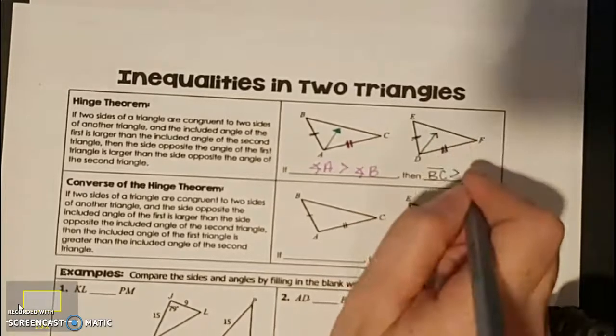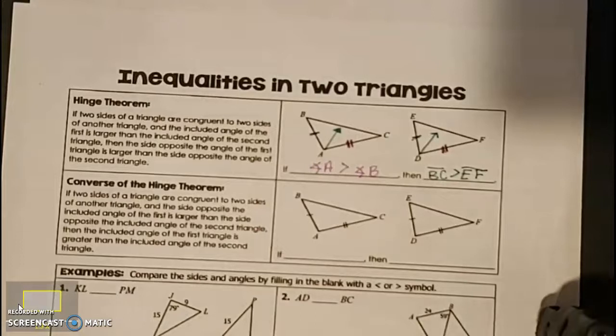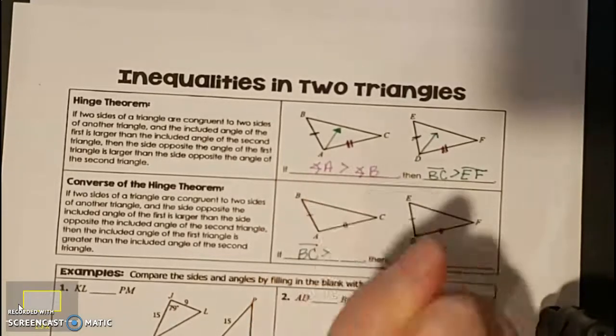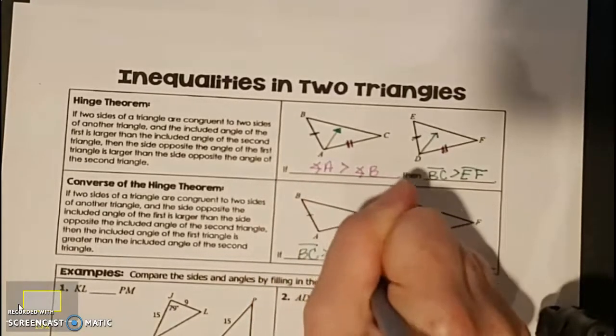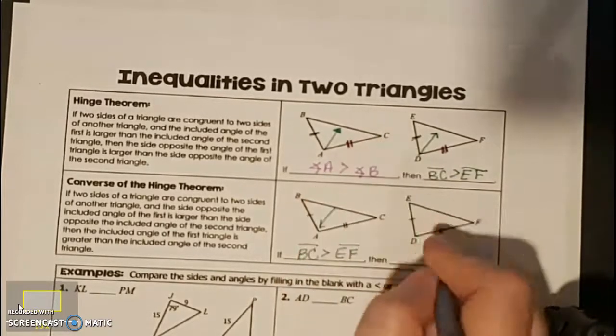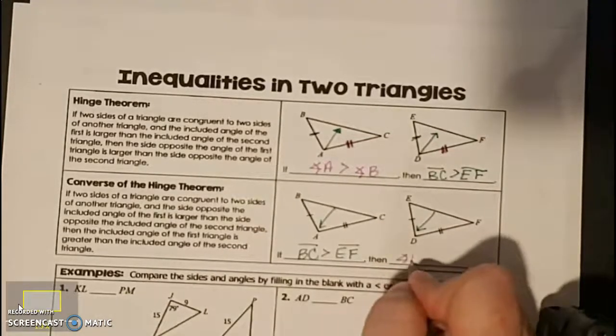And then the converse of that is true as well, where if you have the sides, BC is greater than EF. Okay, so if this side is greater than this side, then the angle A across from the larger side is greater than the angle D. Okay, so I'm going to go through these examples quickly because we only have about a minute and a half left.